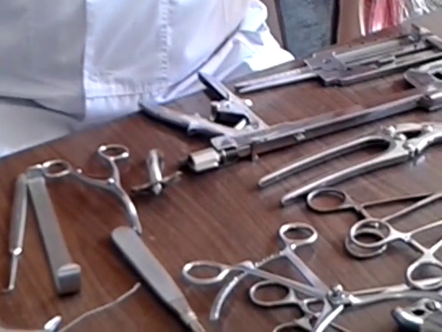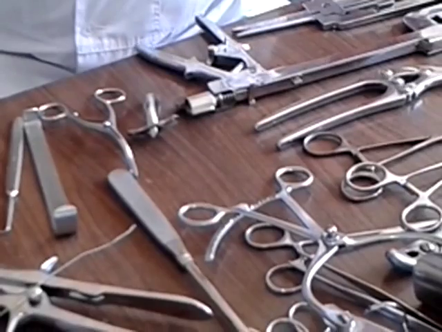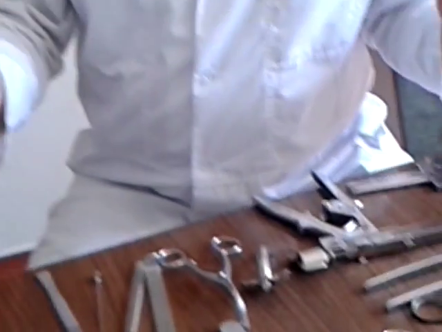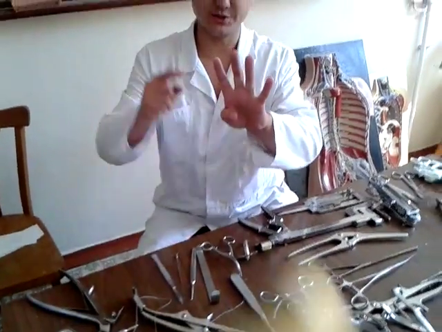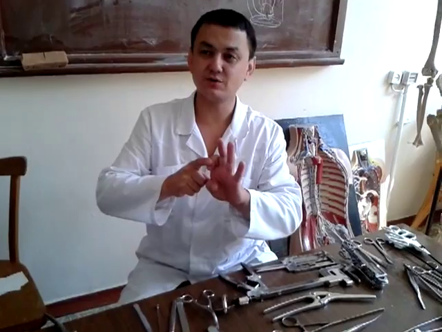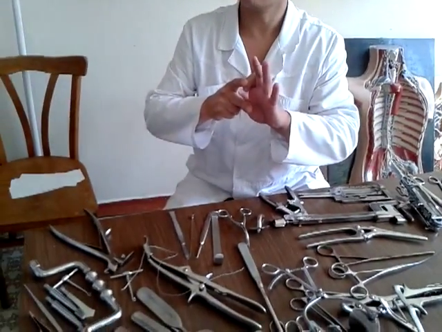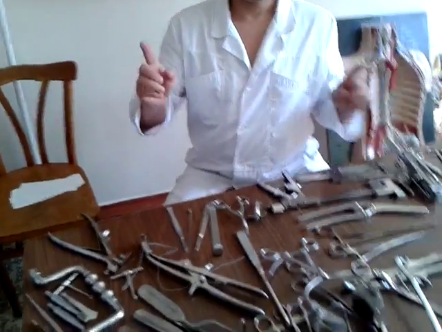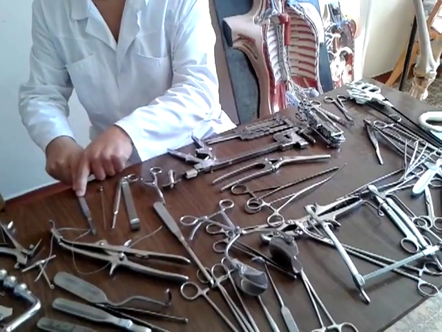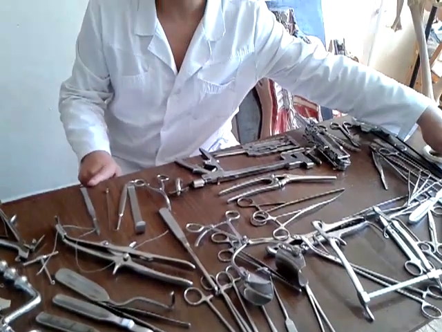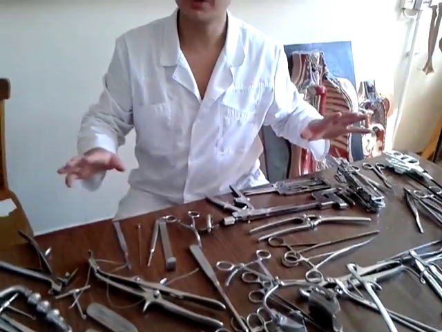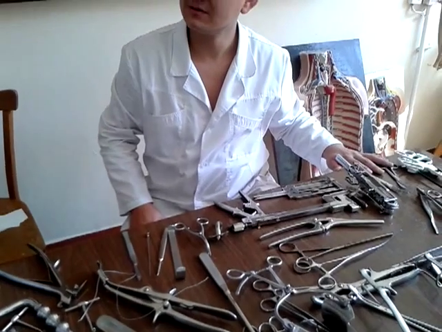The next four questions are about the general, or common, surgical instruments. First, you must choose the instruments for disconnection, for cutting. What are they? Scalpel, knife, amputation knife, saw. For disconnection, there are different types of them.